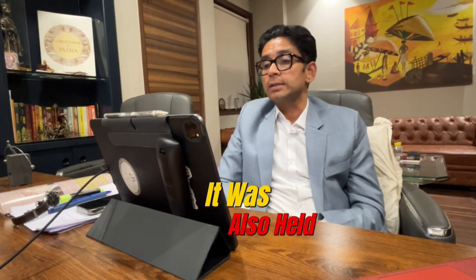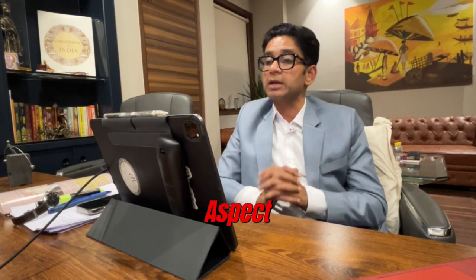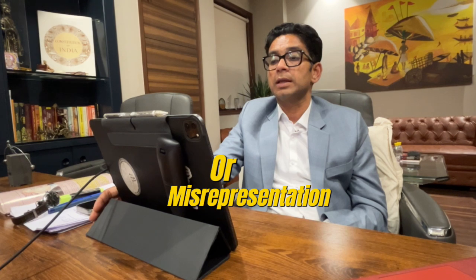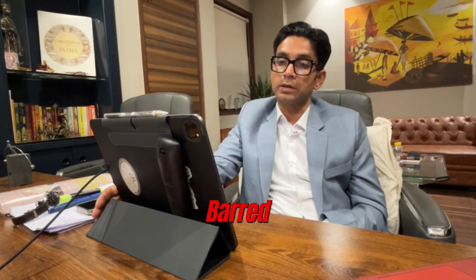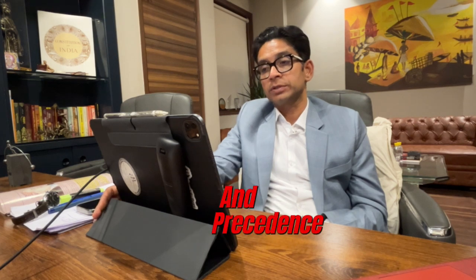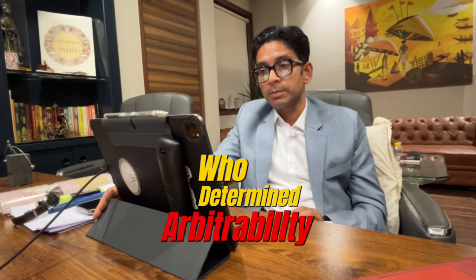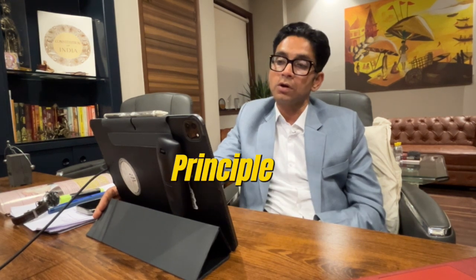It was also held that an arbitral tribunal could adjudicate the civil aspect of fraud, coercion, undue influence or misrepresentation in civil or commercial disputes unless the same is expressly barred. So the current legislation and precedents of the Indian judiciary aim to resolve the tussle over who determines arbitrability by extending autonomy to arbitral tribunals and re-emphasizing the principle of competence-competence.